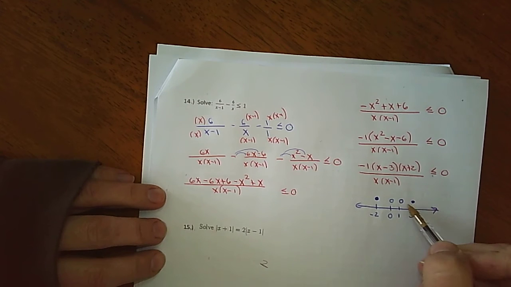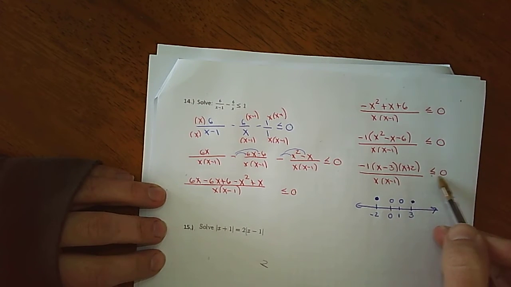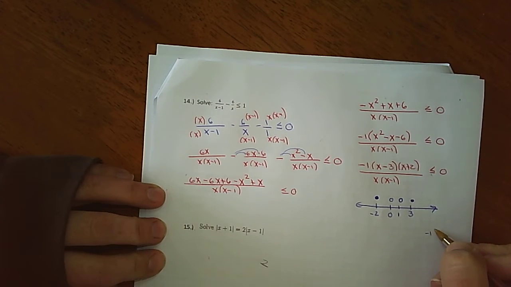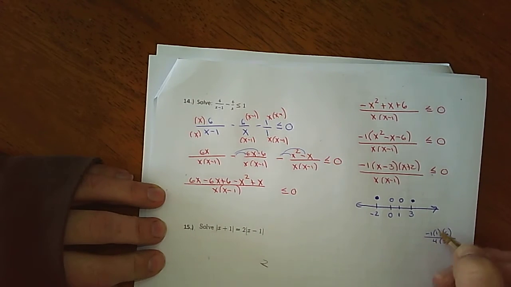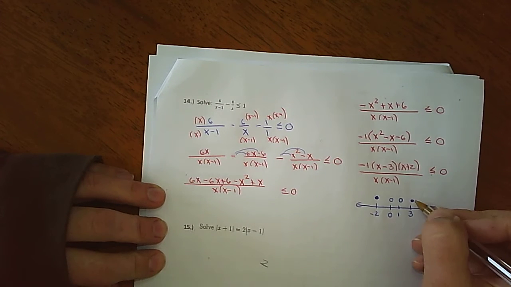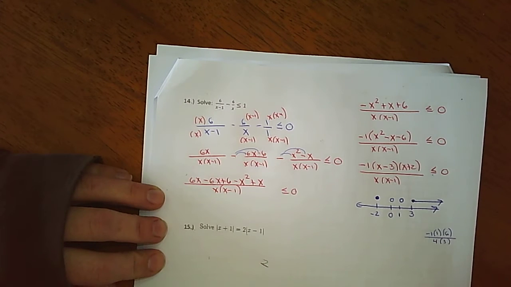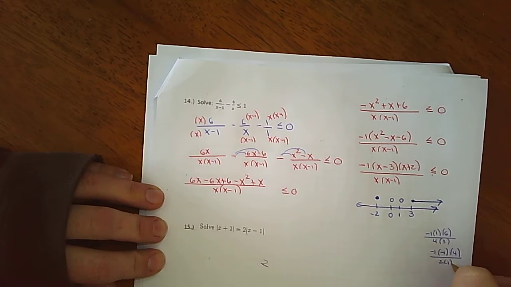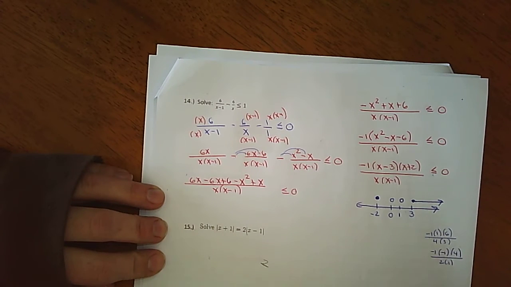And now what we're going to do is test each interval. And we want answers that are negative. So let's plug in 4. So 4 makes negative 1, 1, 6, 4, and 3. All I care about is whether the answer is positive or negative. 1 negative means negative. So we're going like that. Now I'm going to plug in 2. So that makes negative 1, 4, 2, and 1. Double negatives make a positive, so I'm not going to fill it in.